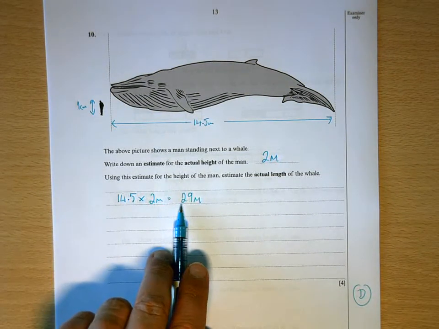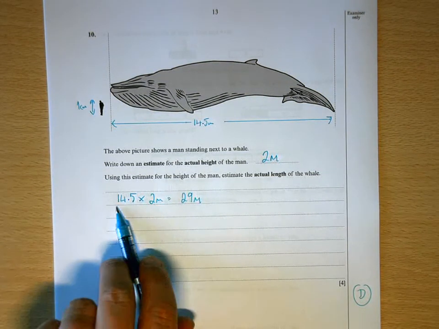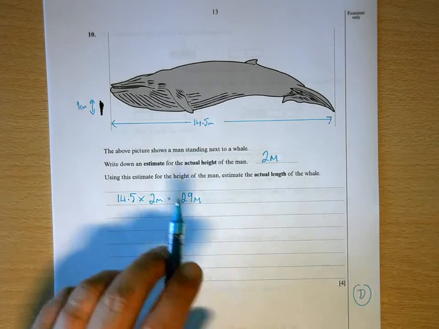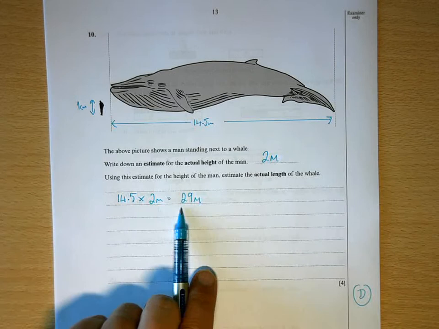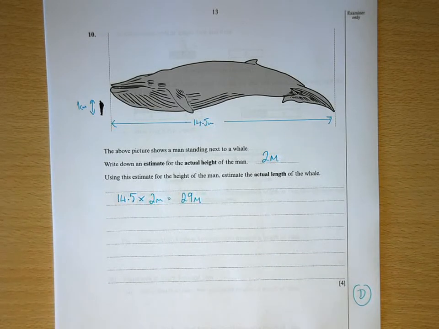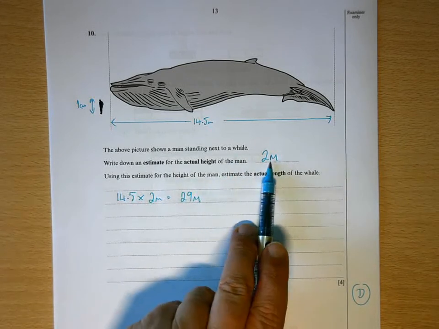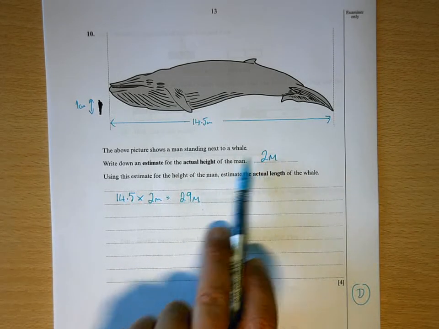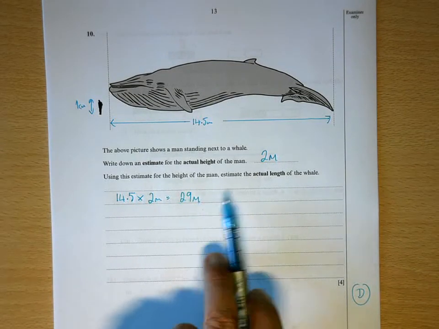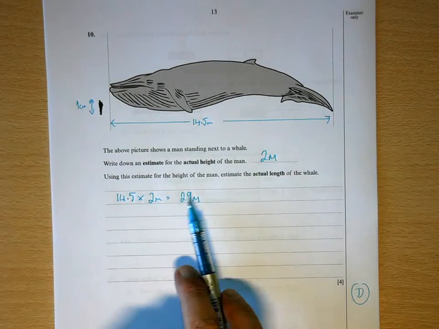If you're working in feet, then it would be 14.5 times 6, which would be a bit more complicated to work out, but you could still get there. And the examiner has got a range of allowable answers there, which could be marked correct. But the key thing is you keep with the same units and you keep using the units. So 2 meters, 2 meters, or 6 feet, 6 feet, and have your answer in feet.